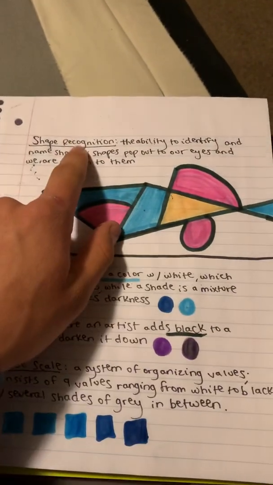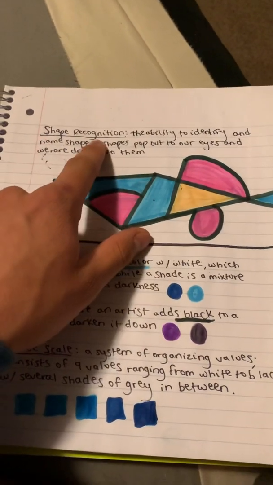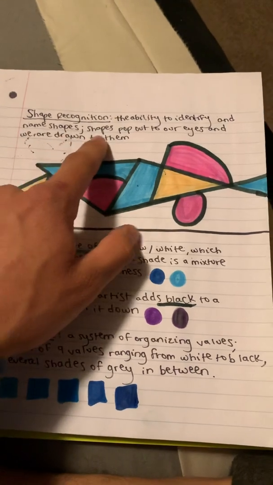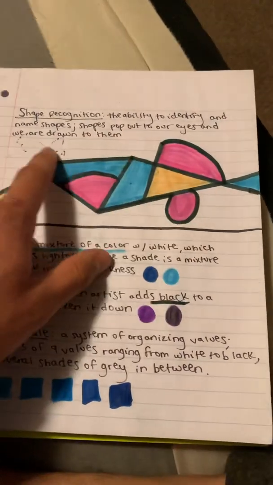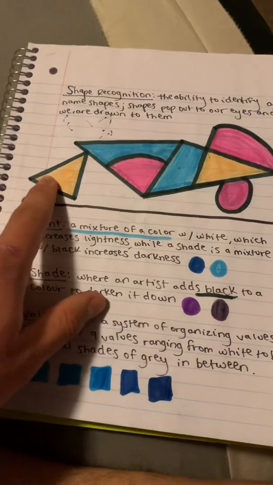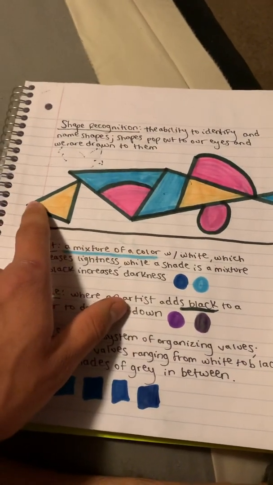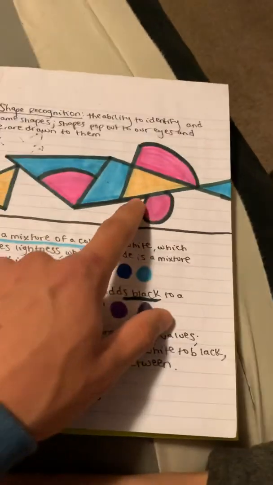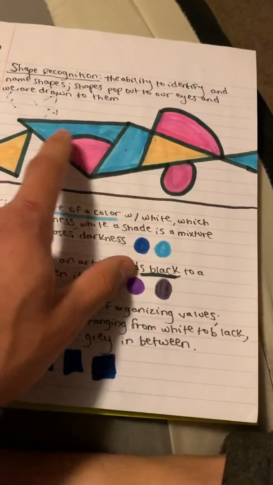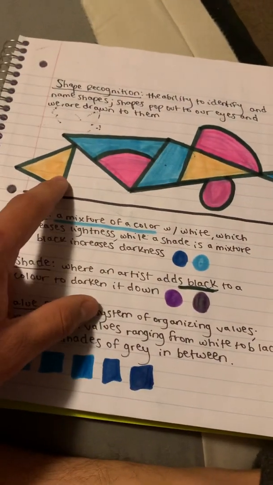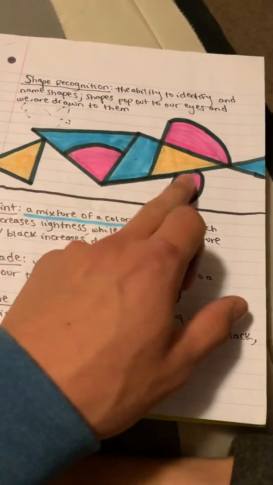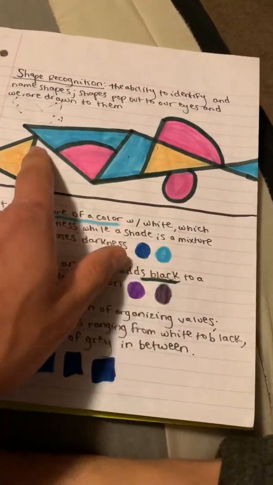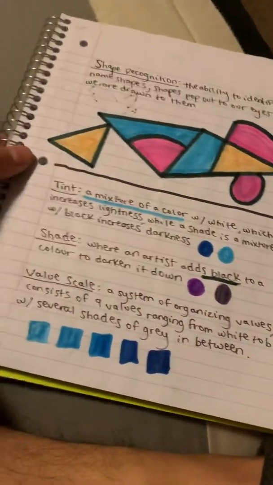So, shape recognition. It explains what it is in the term, but it's the ability to identify and name shapes, and the shapes pop out to your eyes and where you're drawn to them, essentially. As you can see, I initially took my black marker with a ruler to create my shapes. If anything was more spherical or curved, that was just my own doing. I picked out three different color schemes and then shaded it in, so you can see whether it was circular or rectangle, triangles, and so on.